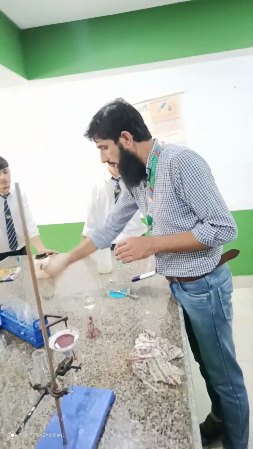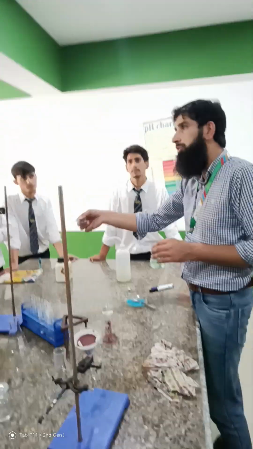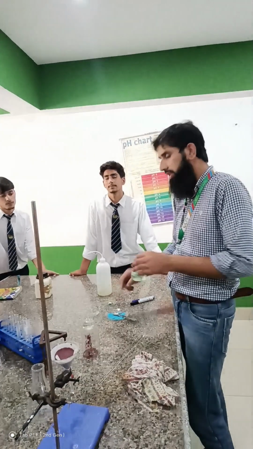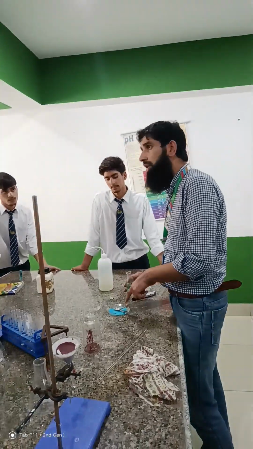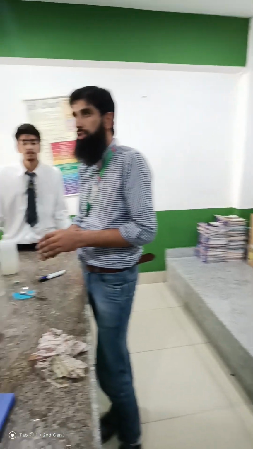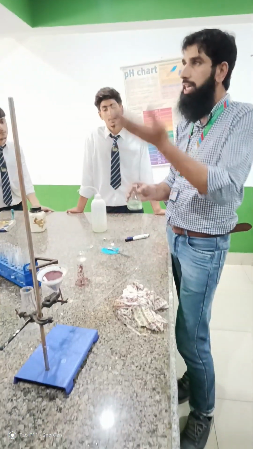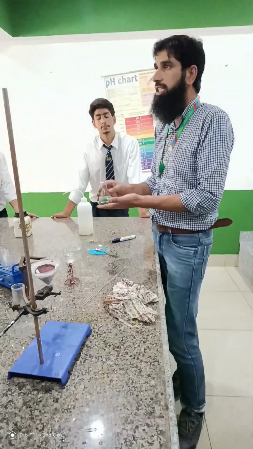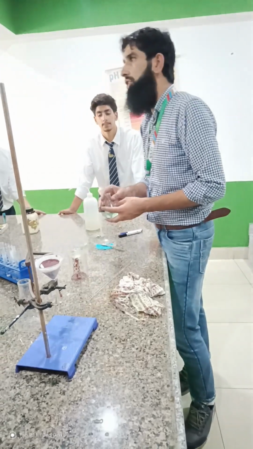This is a wash glass, but you have to use a raw-sized wash glass. When you keep it undisturbed for an hour or two, iron sulphate crystals will separate out from the solution. These are the two methods: either you boil continuously and take the iron sulphate, or you go for crystallization.